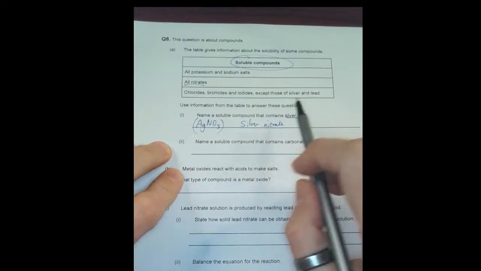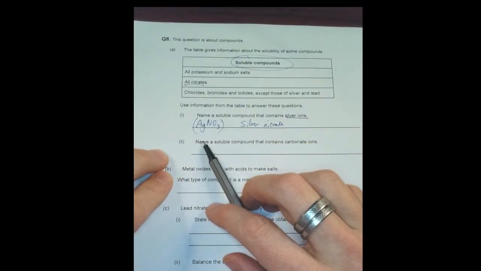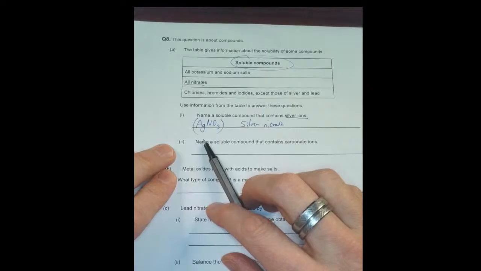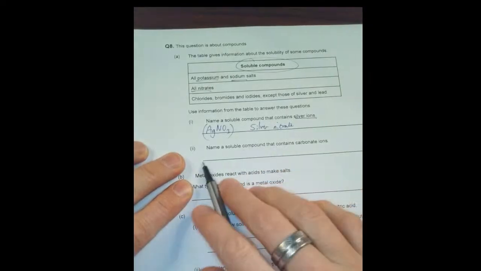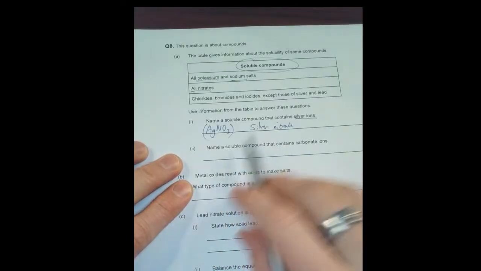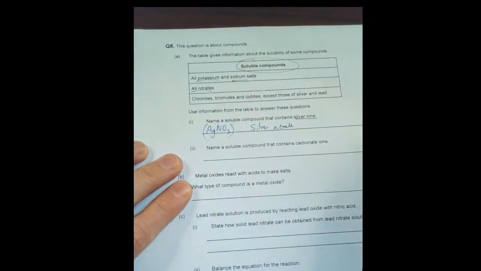So, who can tell me? What do we think? Potassium carbonate or sodium carbonate? Absolutely, because we've got potassium and sodium here, and we know that anything that's got carbonate will be soluble if it's potassium and sodium.